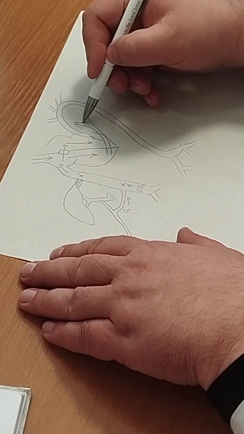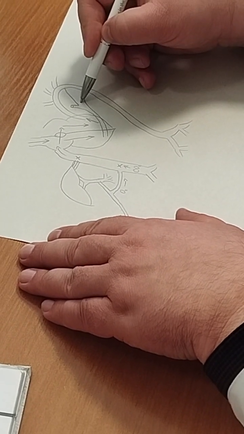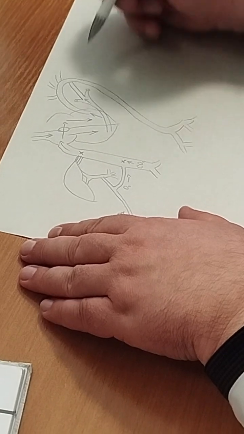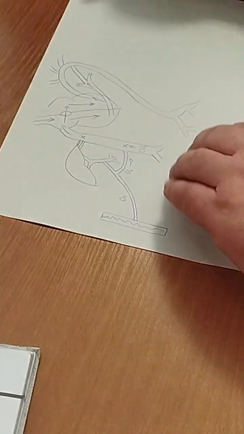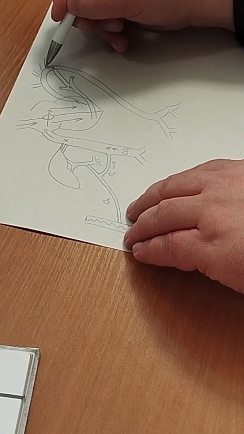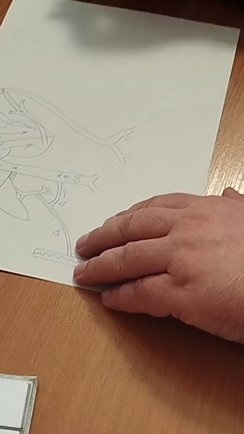That is why most of this deoxygenated blood from pulmonary trunk goes to aorta through ductus arteriosus, and this duct opens into aorta below the left subclavian artery, and blood mixed again.